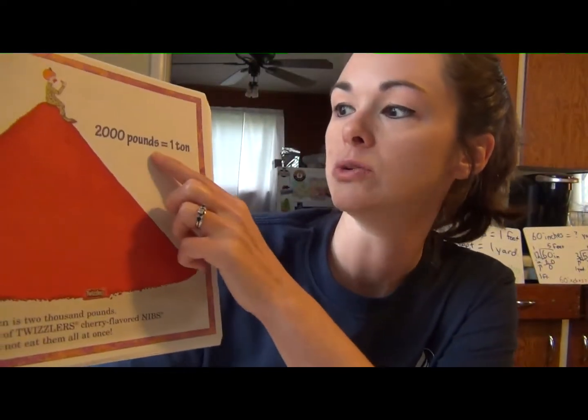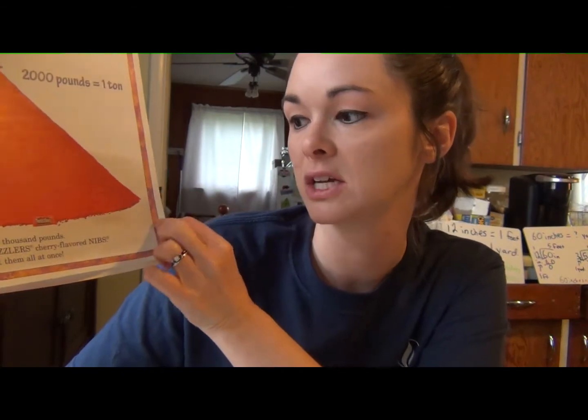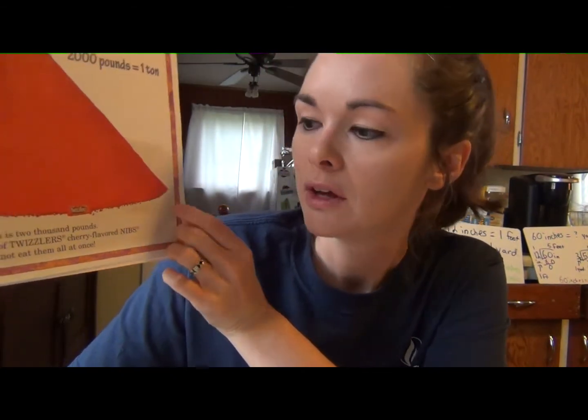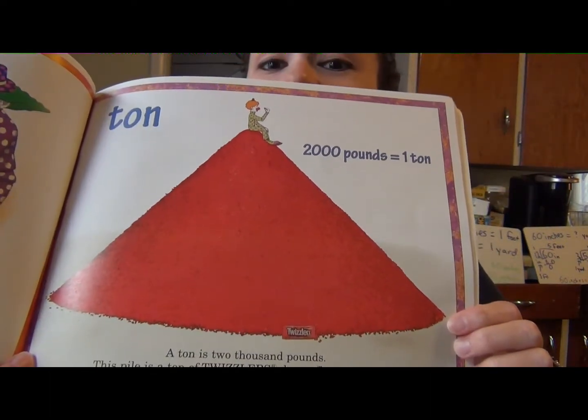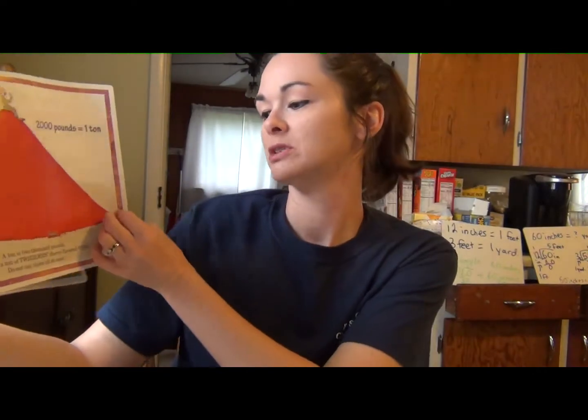A ton, 2,000 pounds equals 1 ton. A ton is 2,000 pounds. This pile is a ton of Twizzler cherry flavored nibs. Do not eat them all at once. 2,000 Twizzler nibs.